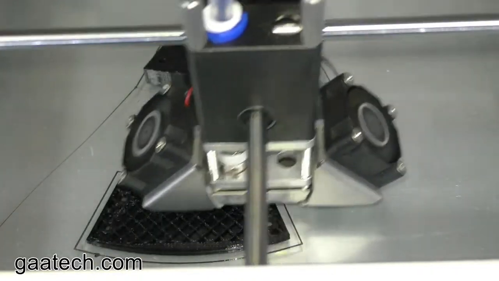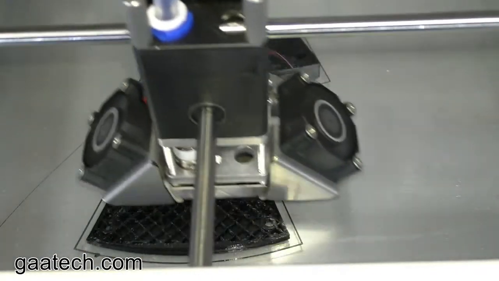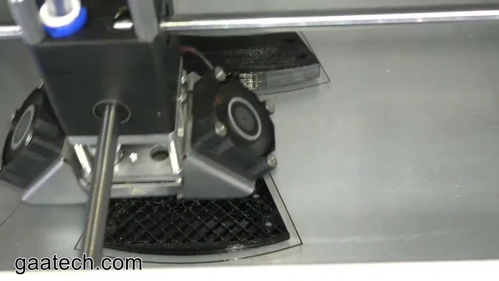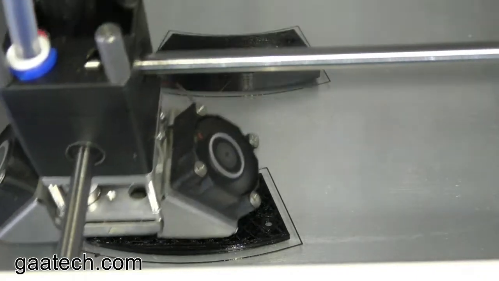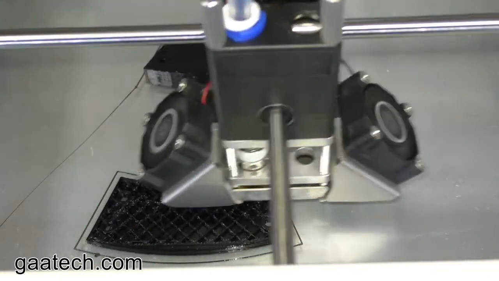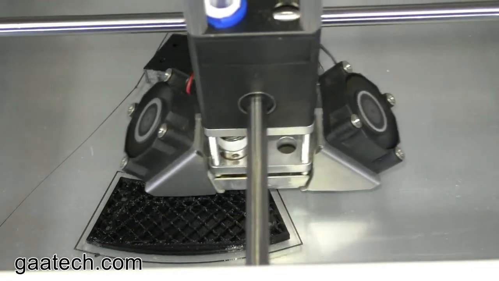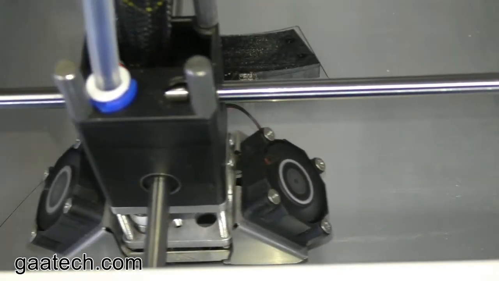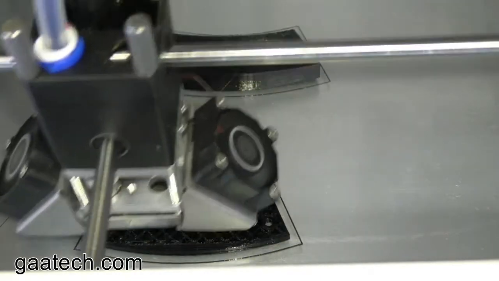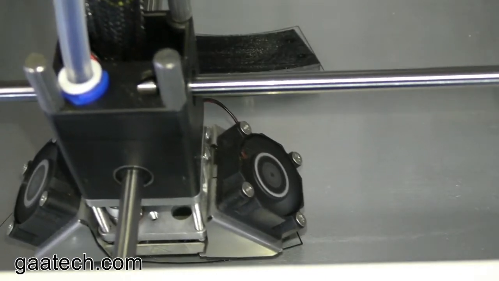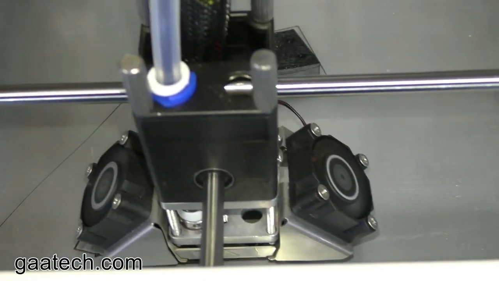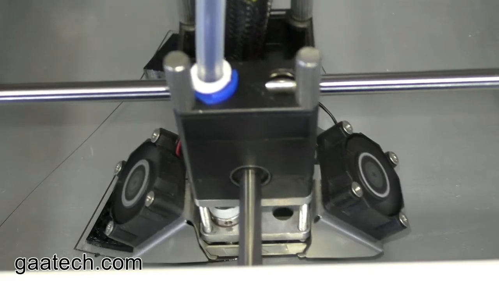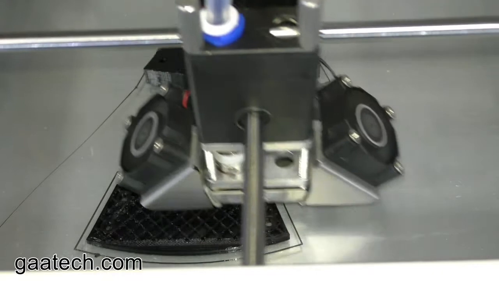This doesn't look stringy, but when you start doing complicated parts where the head has to move from one section of the part over to the next without printing material, even though we set the retraction, that's where, when the head is moving, the filament is pulled up into the Bowden tube, so it's trying to suck the material out of the print head to stop it extruding, making the strings or cobwebs. You still do get that on complicated prints.